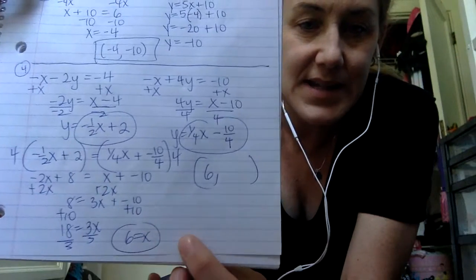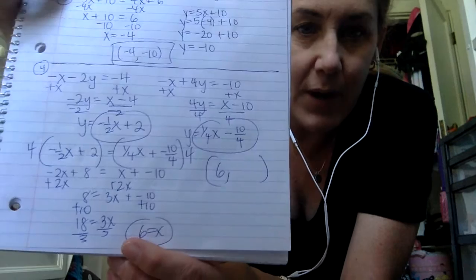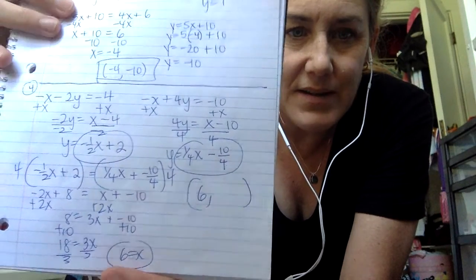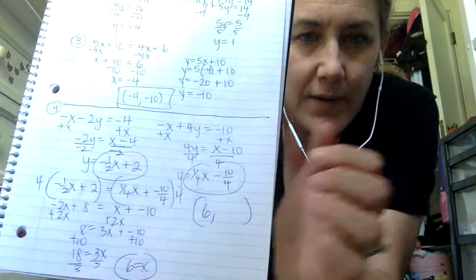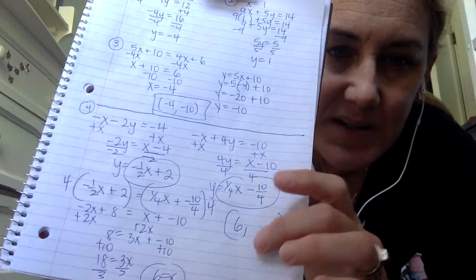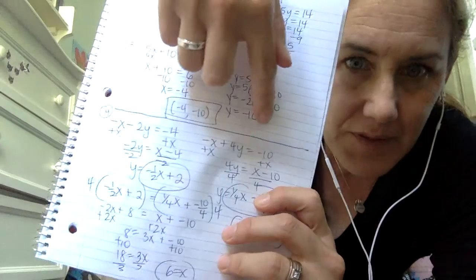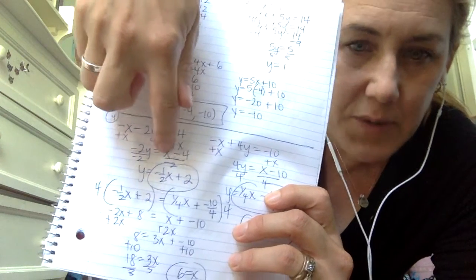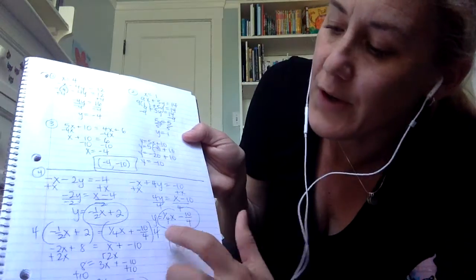I got x is 6, but I have to figure out what y is. Now, I've got a bunch of my y equals equations. I could use either one. Which one is easier to put 6 in? I definitely think this one is easier, so I'm going to use that because half of 6 is 3. But if you multiply a quarter times 6, it's too many fractions.